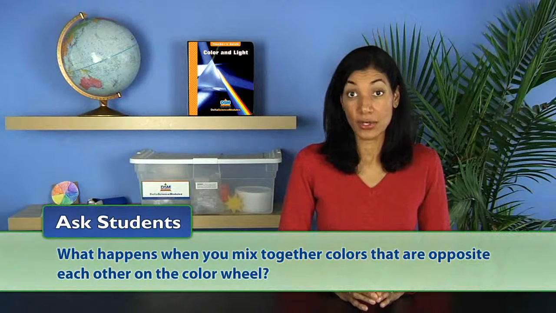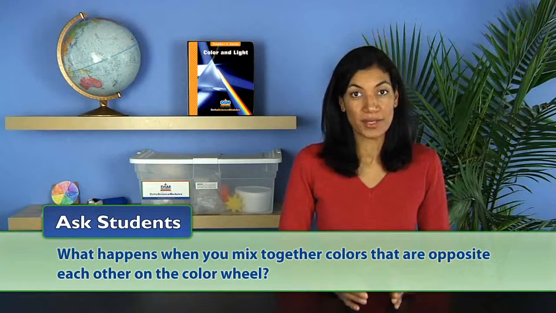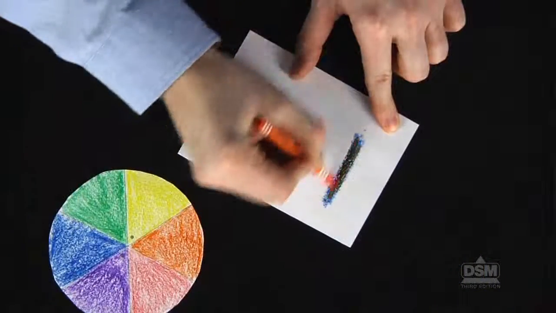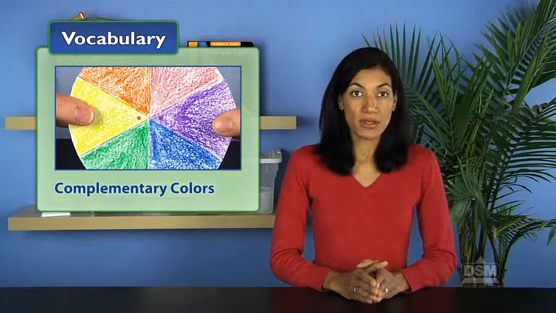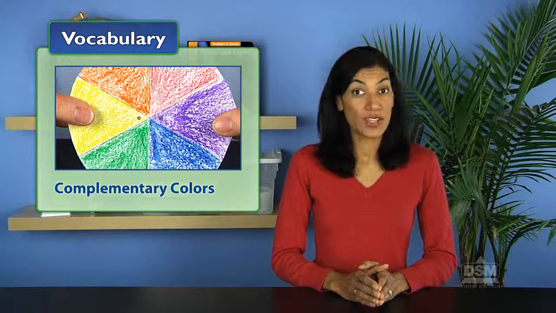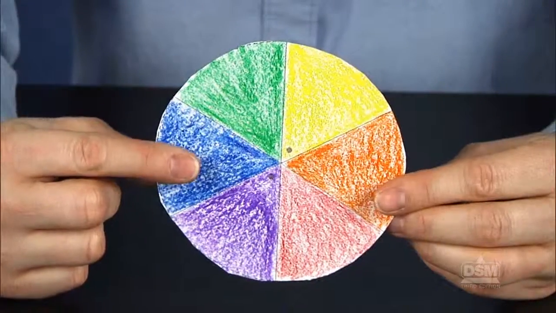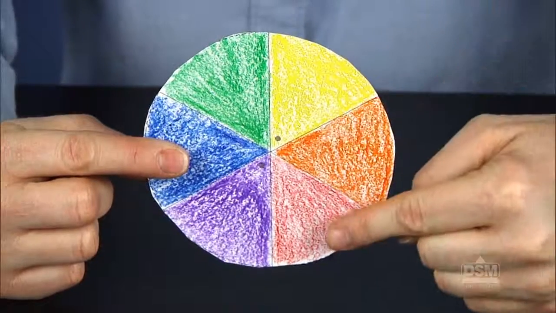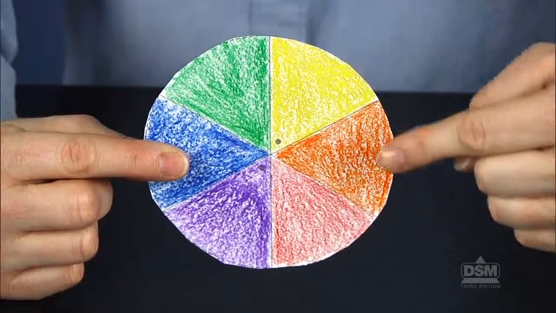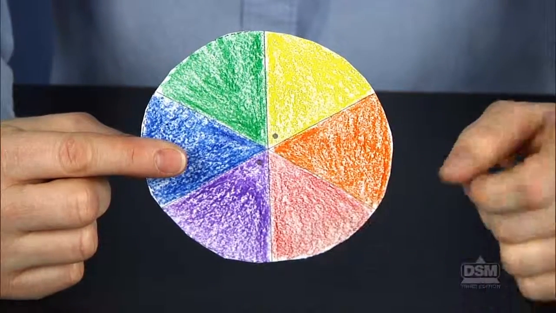Ask students what happens when you mix together colors that are opposite each other on the color wheel. Students should understand that you get black. Explain that complementary colors are colors opposite each other on the color wheel. Review that colors result from removing other colors from white light. As an example, point out that blue results from taking away red, orange, and yellow, and reflecting blue, green, and violet.